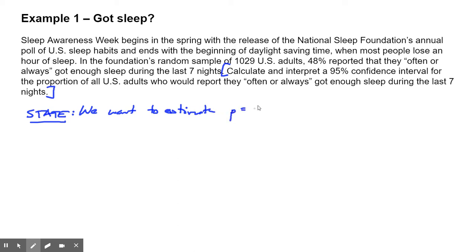P equals the true proportion of all U.S. adults who would report they often or always got enough sleep during the last 7 nights.